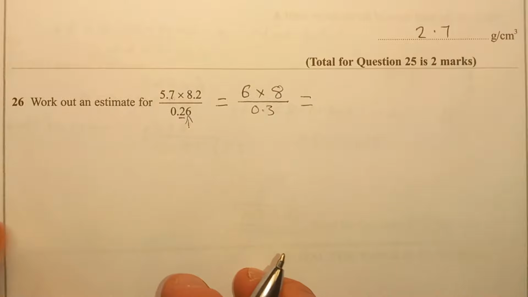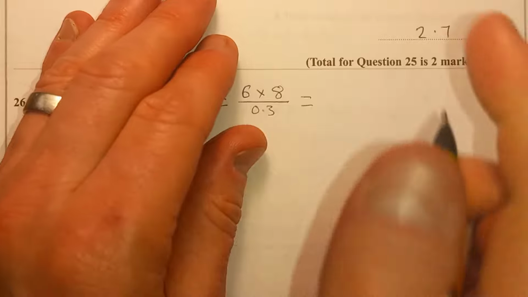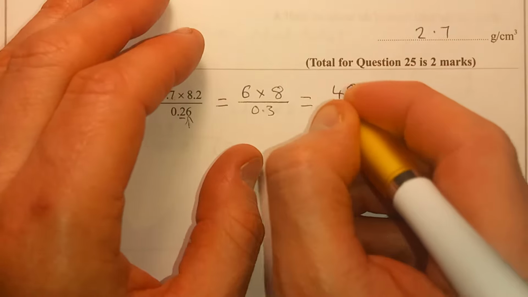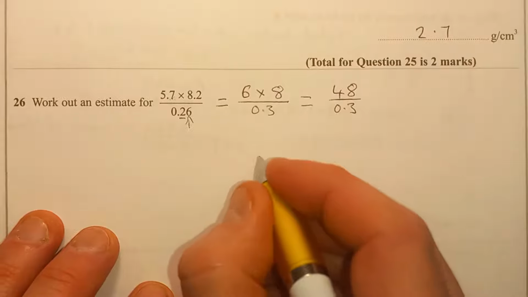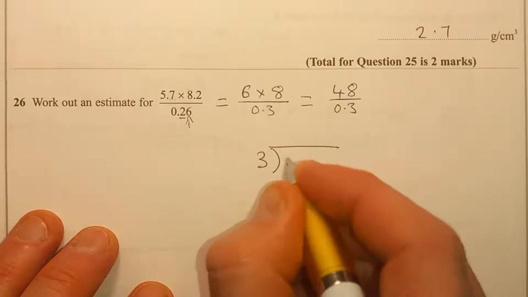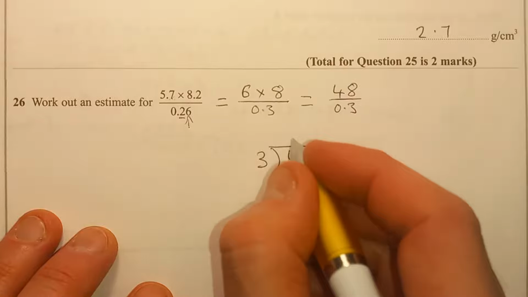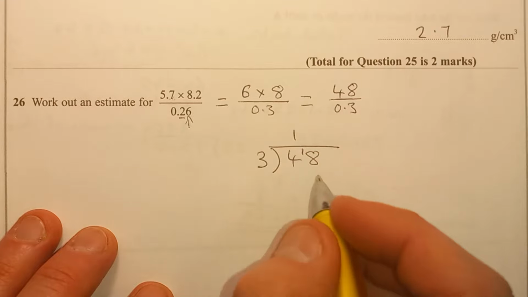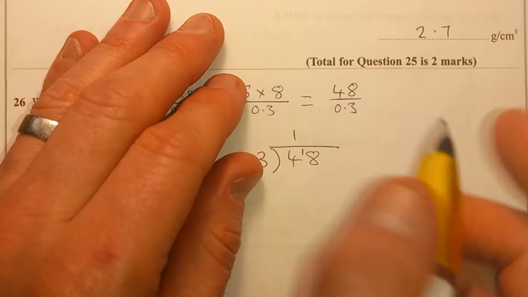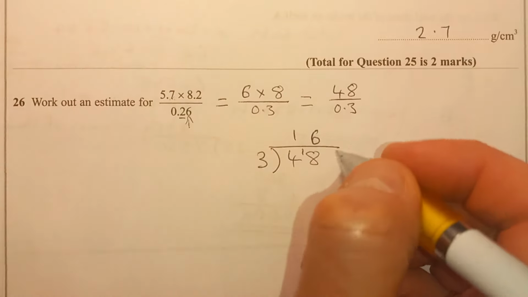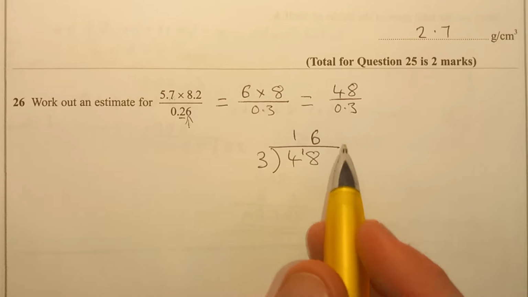So we've got 6 times 8 on the top, so 8, 16, 24, 32, 40, 48, divided by 0.3. I'm going to ignore the decimal point to start with. So how many times does 3 go into 4? Well, it goes once, remainder 1. And 3 into 18 is 3, 6, 9, 12, 15, 18. That's 6 times. Now we have got the decimal point, so we've either got to put a decimal point in or we've got to add a 0.